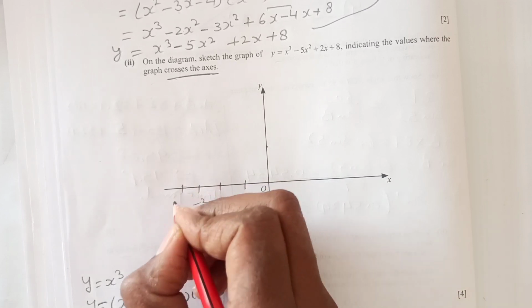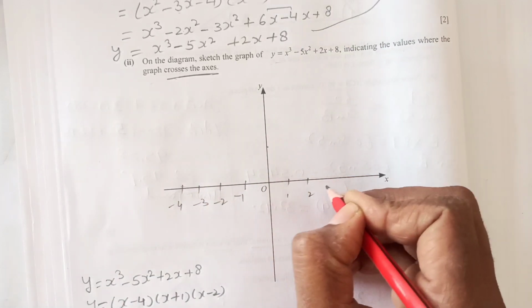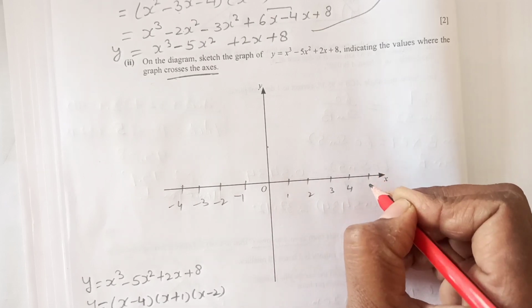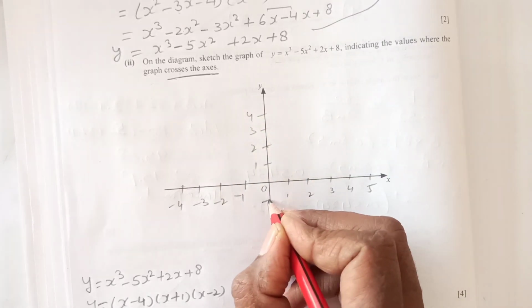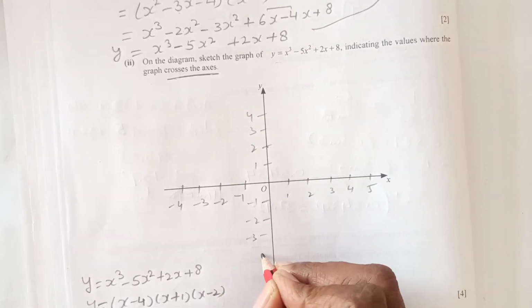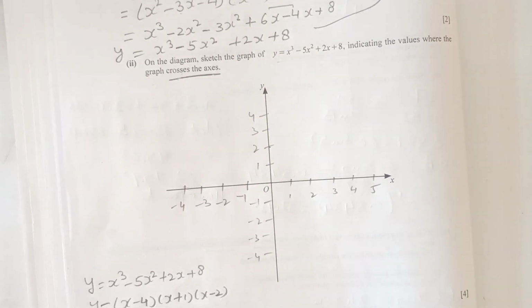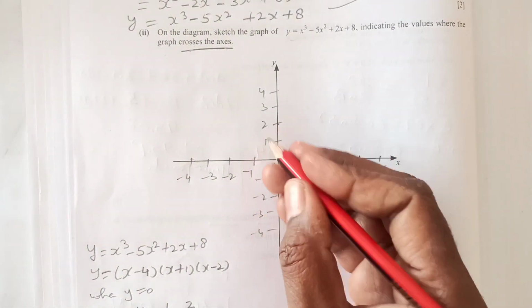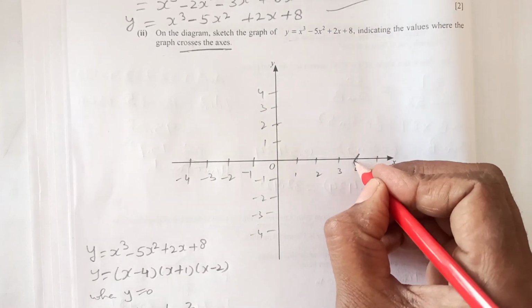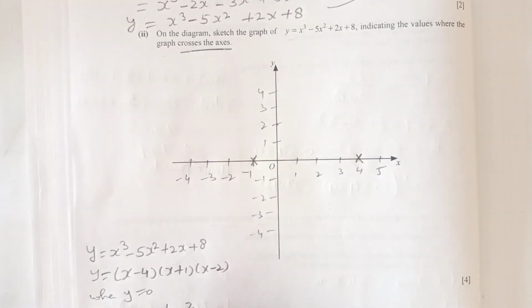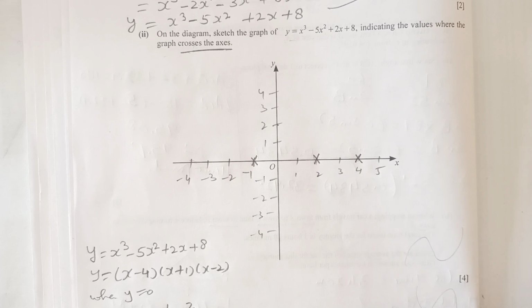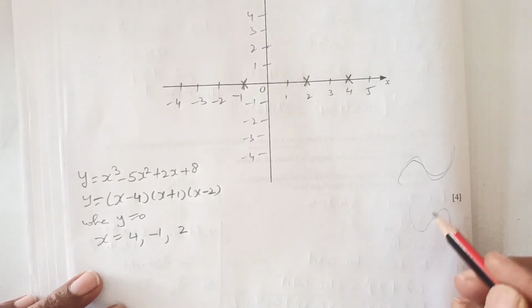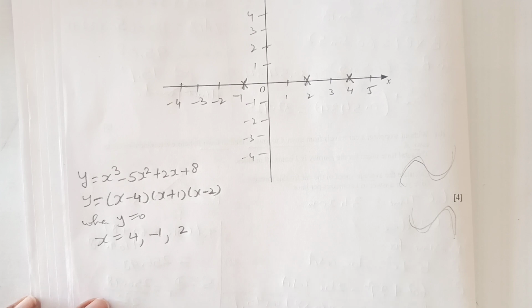Let me just mark these points here: 1, 2, 3, 4, 5, 1, 2, 3, 4, negative 1, negative 2. It's just for the reference, right? So now we have the points, it will cross the x-axis at 4 and at negative 1 and at x equals to 2. Now as this is a cubic equation, our curve is going to be like this, or like this, one of these, right? Or this kind or this kind. Okay, so now we have to see the turning points.